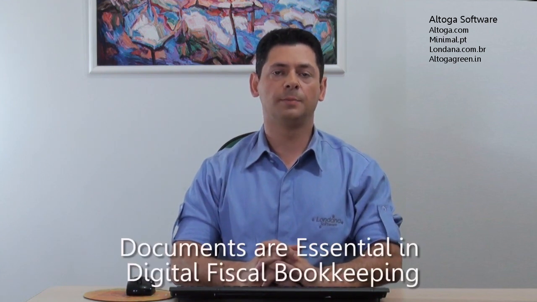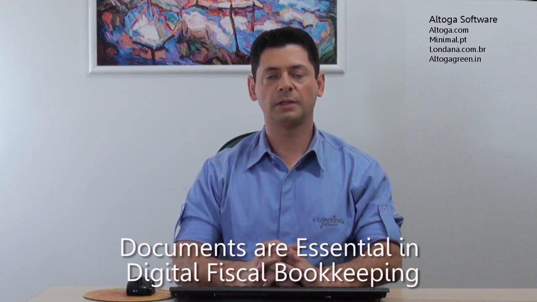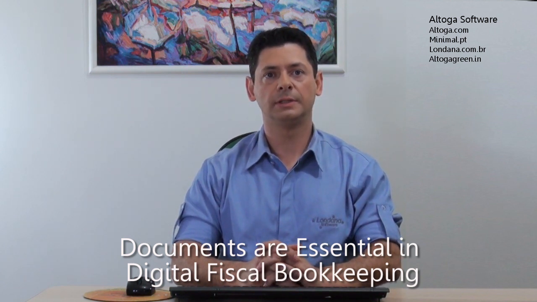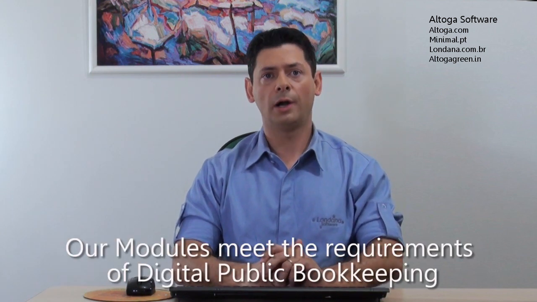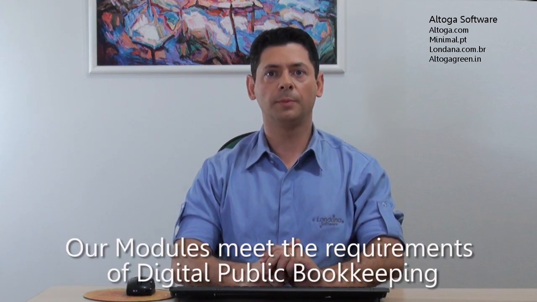What's important to keep in mind at this point is that business and tax documents play a central role in fiscal SPED and SAFT-PT of sales, that is, in the SAFT file of documents. Our modules meet the requirements of digital public bookkeeping, but they are very different from country to country, and once again, further details may be obtained from the consultants of the Altoga Network.